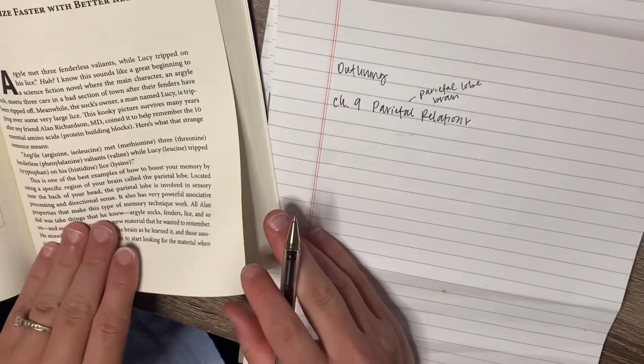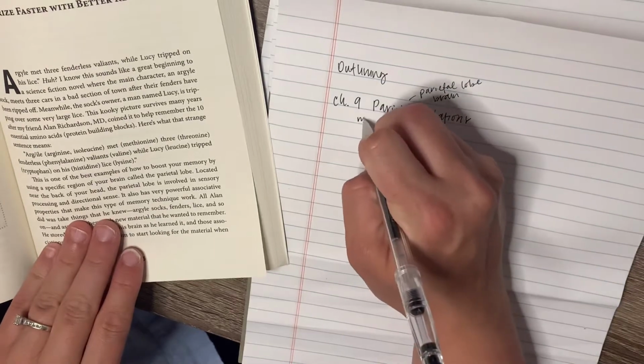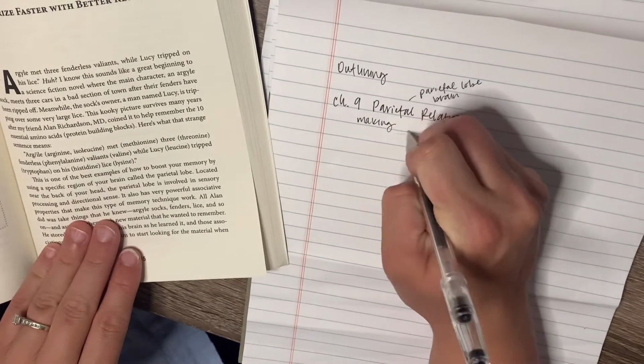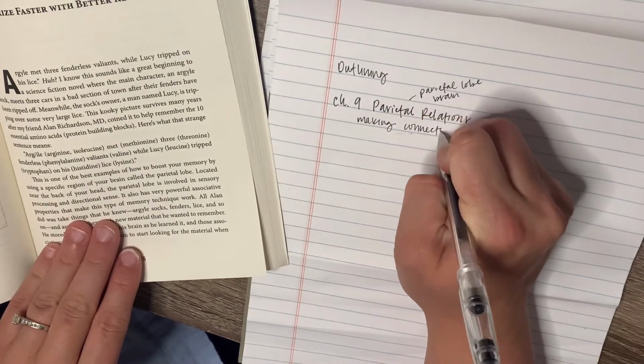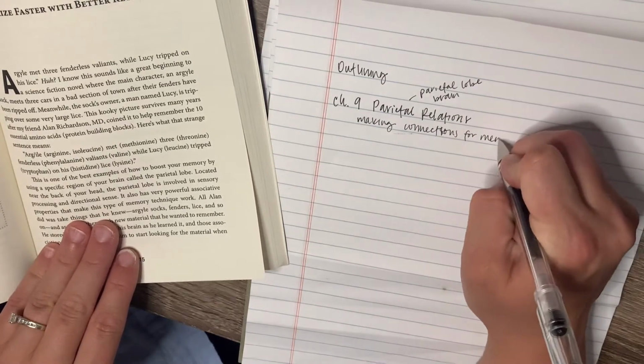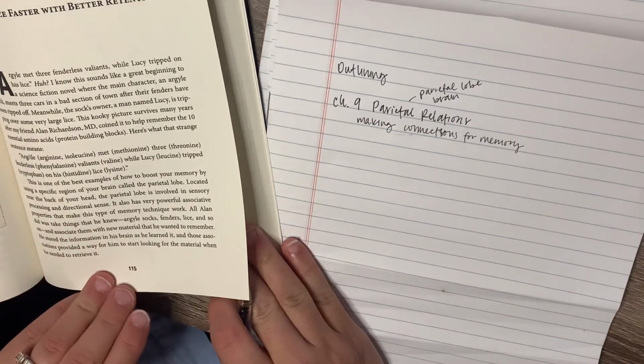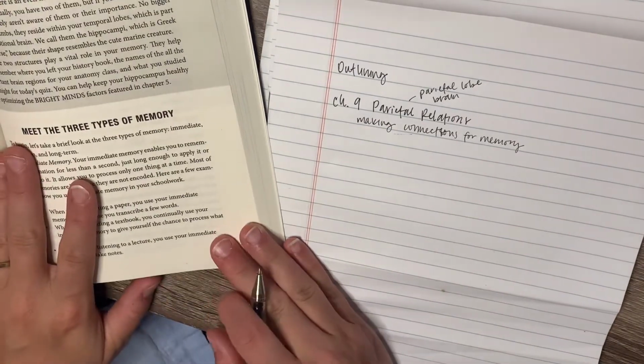Okay, so he's talking about making connections. Connections for memory. Okay.